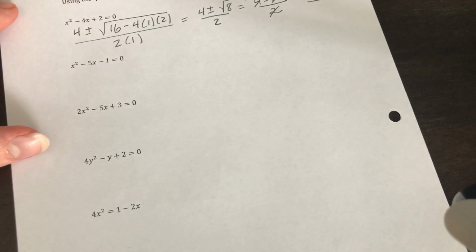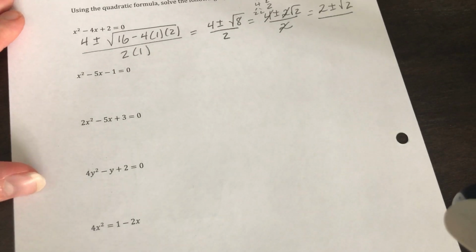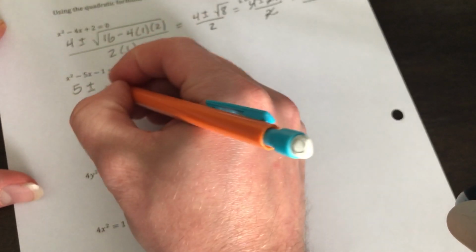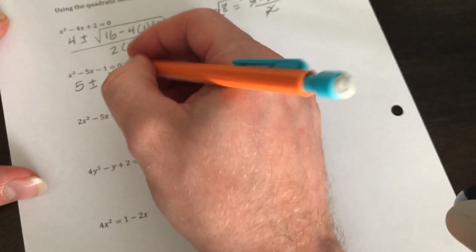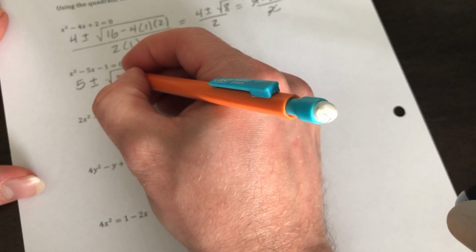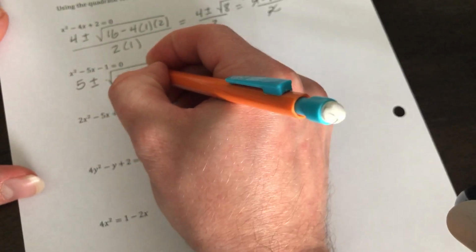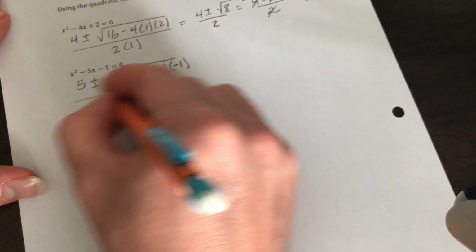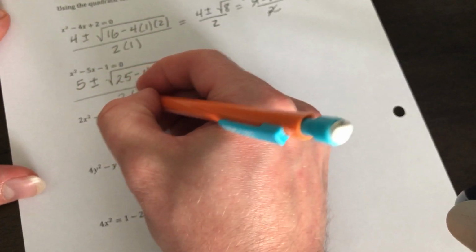Okay, x squared minus 5x minus 1. So we're going to do opposite of b, so 5 plus or minus square root of negative 5 squared. Negative 5 squared is 25 minus 4, a, and your c is a negative 1, all over 2 times 1.